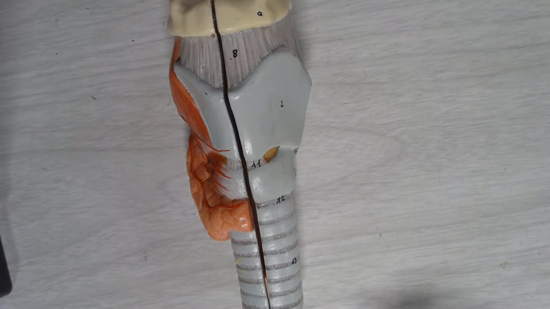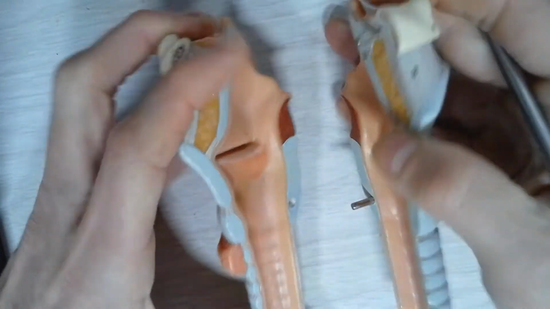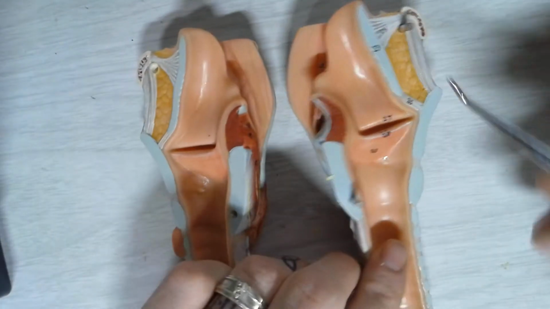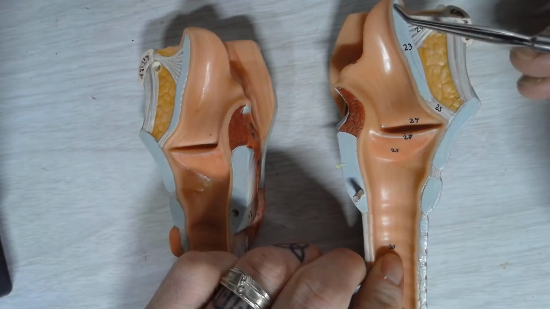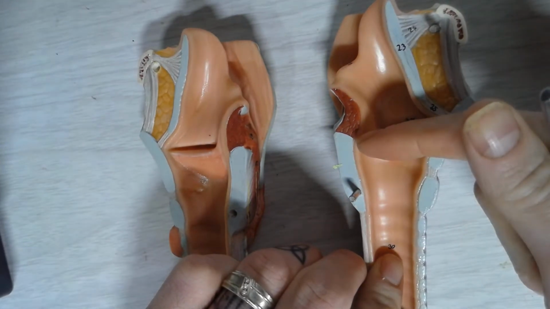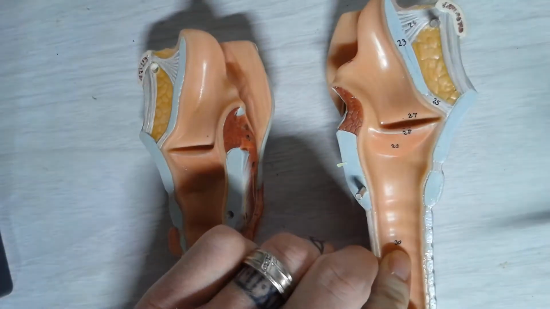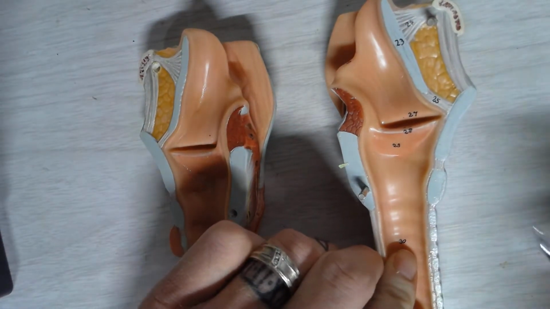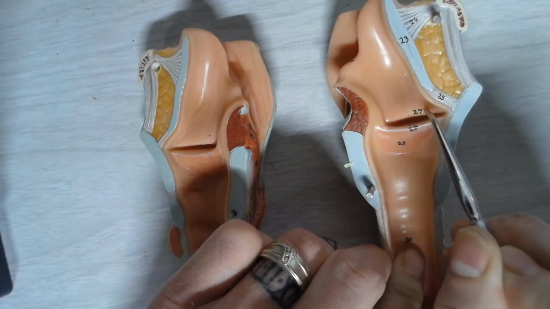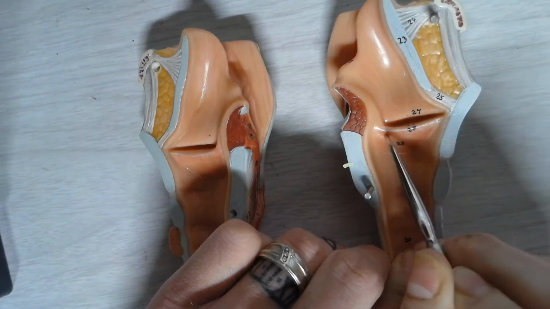Alright, so looking at the list for the larynx model, the first one on the list is the epiglottis. Now if I open this up here just a bit, the epiglottis again is this flap, the flap that comes down and covers the opening to the larynx. Vestibular folds and vocal folds, again the top one is vestibular fold, the bottom one is the vocal folds.